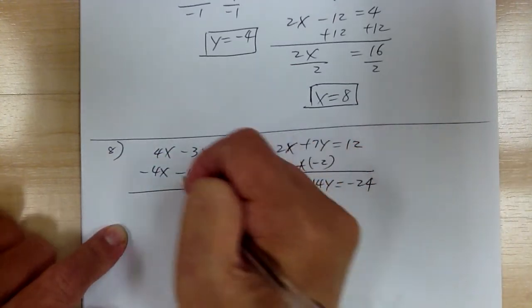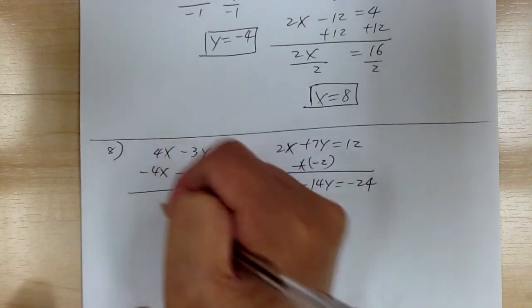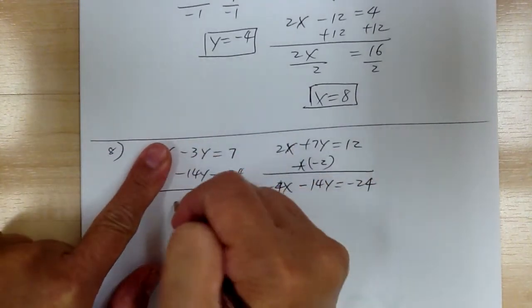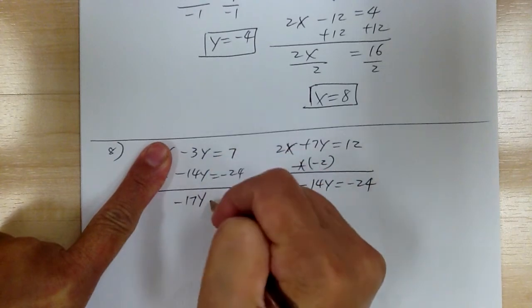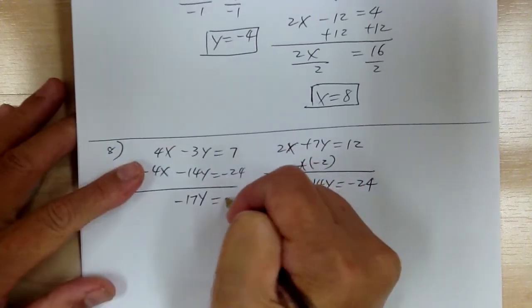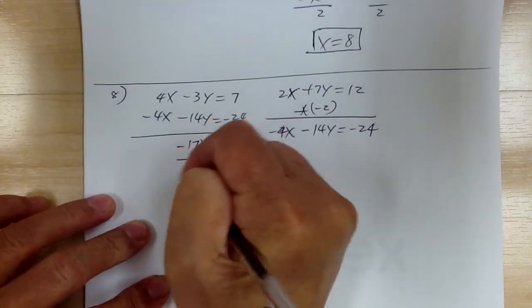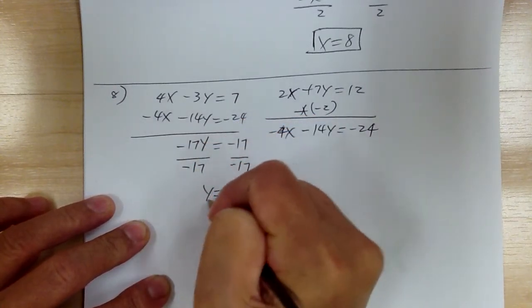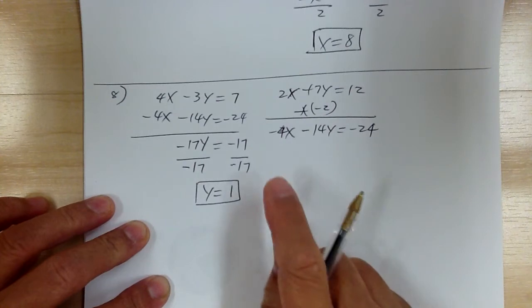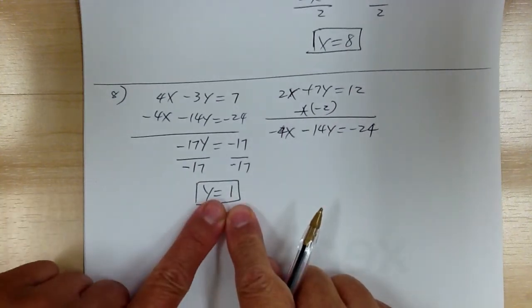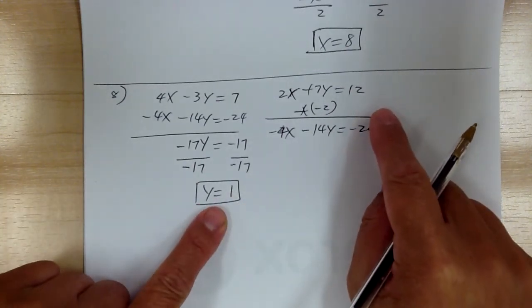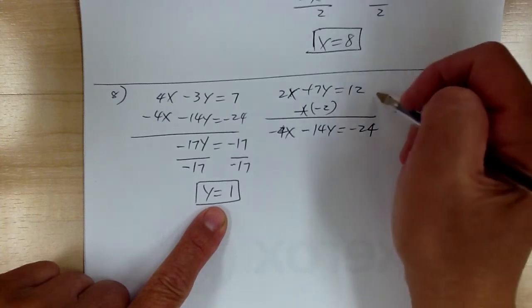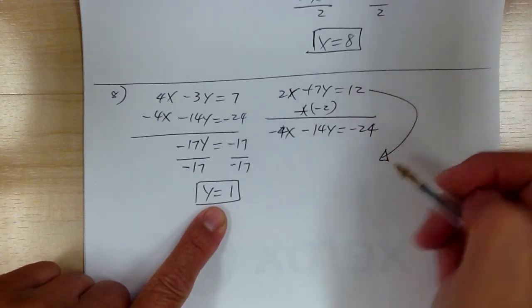So negative 4x minus 14y equal to negative 24. And then you add, and this cancels out. So I get negative 17y equal to negative 17, divided by negative 17 on each side. So I've got y equal to 1. Once I found y equal to 1, I'm going to solve for x. And again, you can use any equation. I'm going to use this one since this is the easiest one.